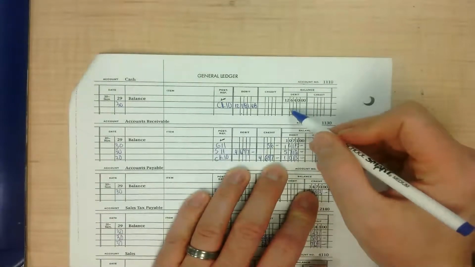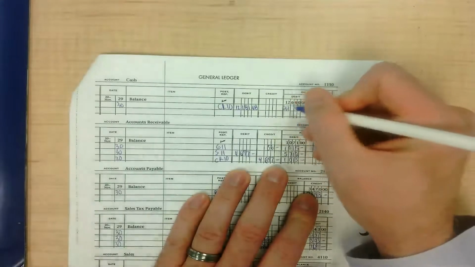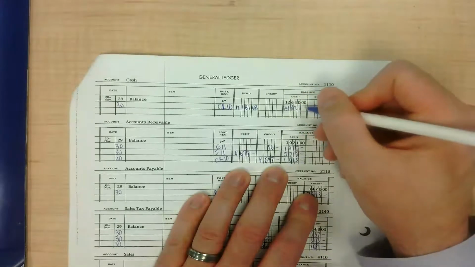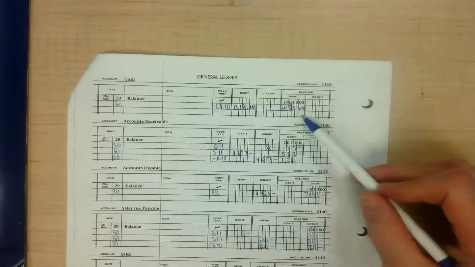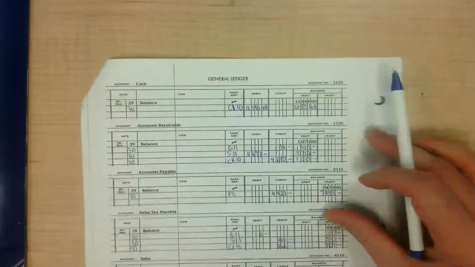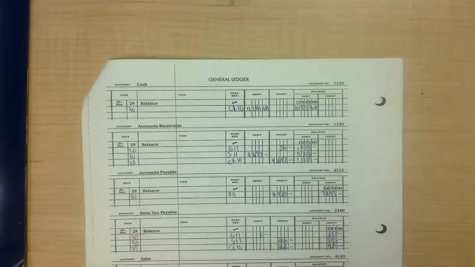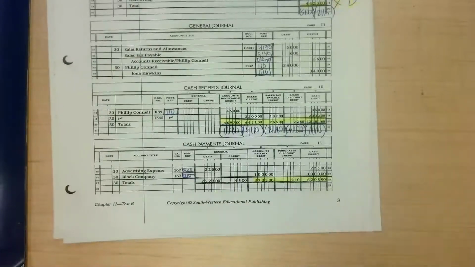So you should have 24,821.68. The ledger number is 1,110.